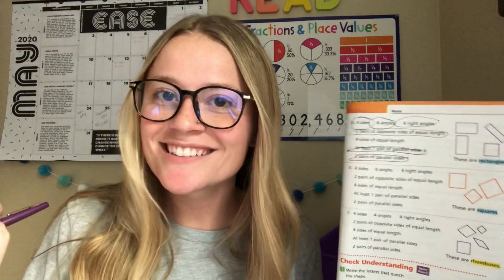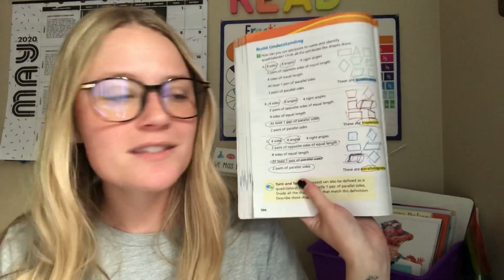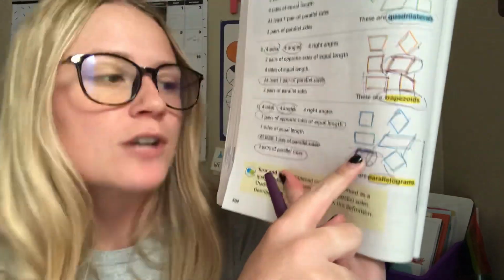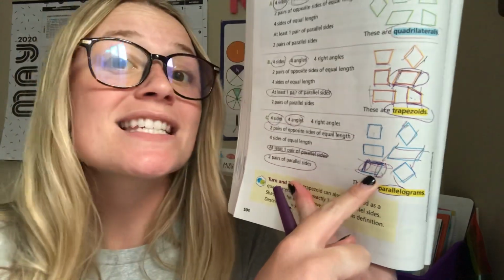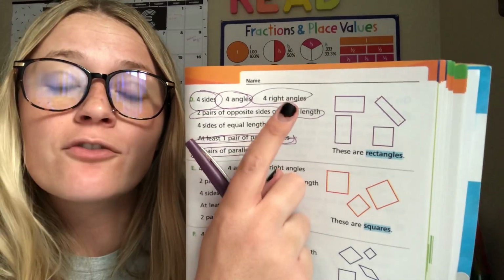Is a rectangle a parallelogram? Yes. Are parallelograms rectangles? Sometimes, not always. This is a rectangle and it's a parallelogram. This is a parallelogram, but it's not a rectangle because it does not have four right angles. And one of the requirements for being a rectangle is having four right angles. It's so crazy. Okay. Part E.